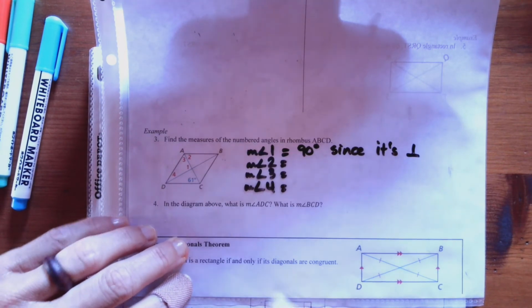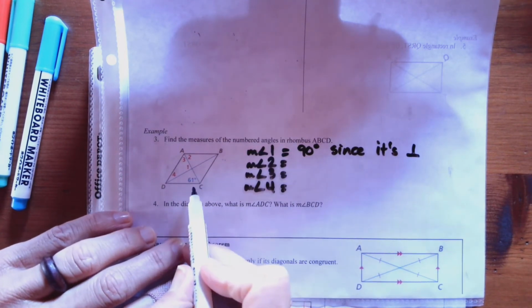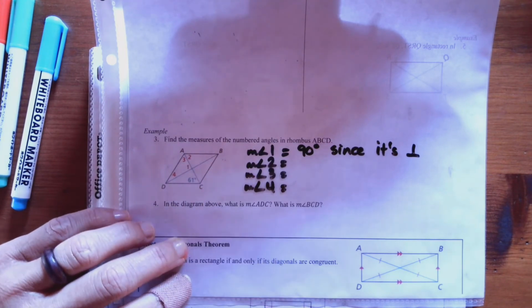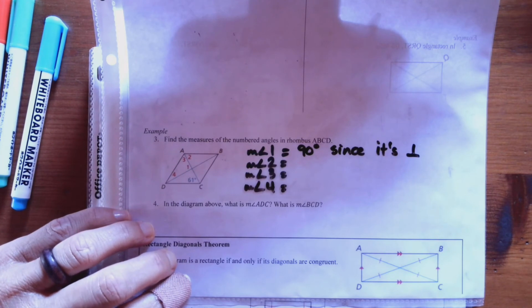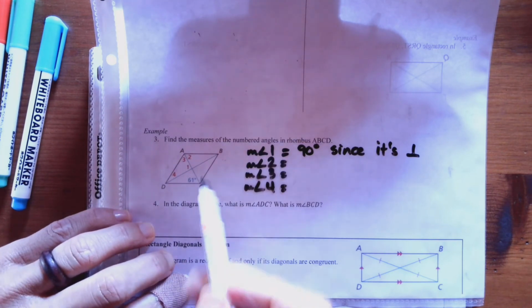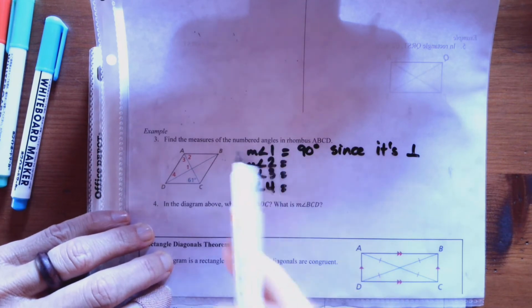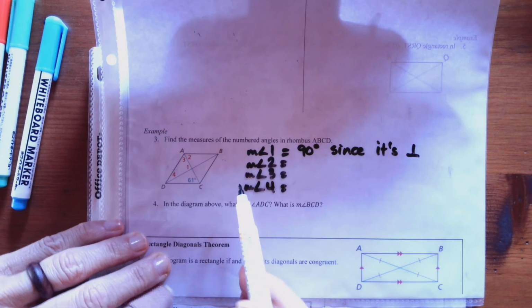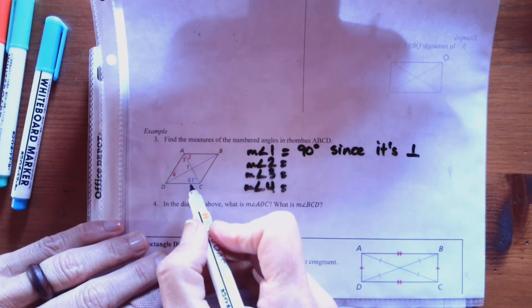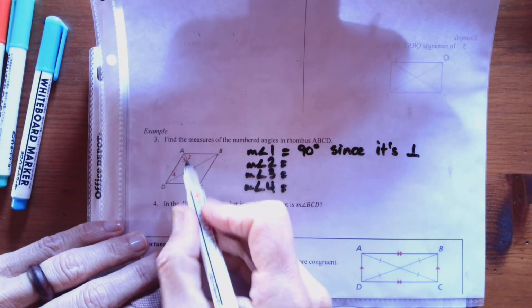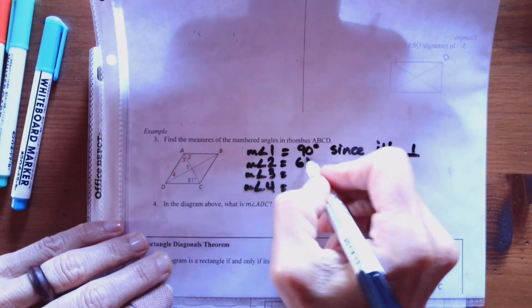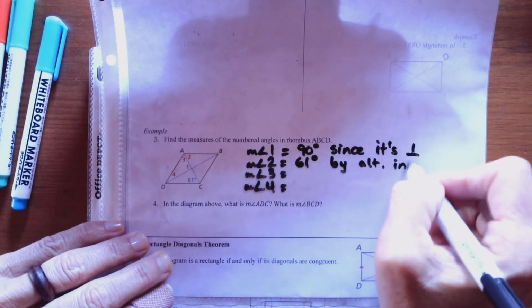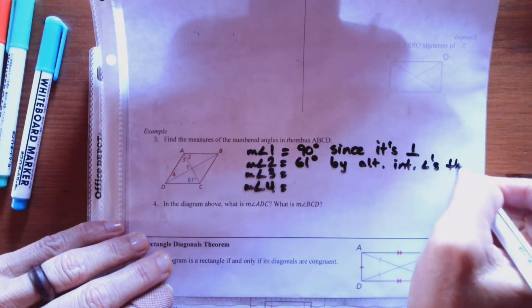Okay. Now we're looking for angle 2, and again, I'm going to look at my 61. Does 61 help me figure out number 2? Obviously, yes, because it says it's a rhombus, which means it's a parallelogram. If AB is parallel to CD, by the definition, then 61 and 2 are alternate interior angles. So this is going to be 61 degrees by alternate interior angles theorem.